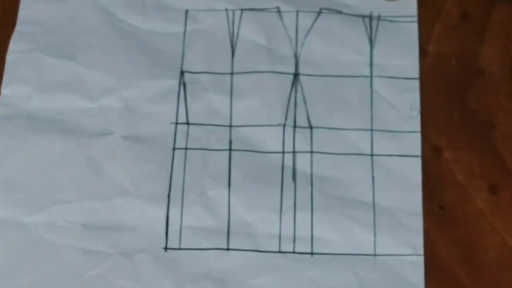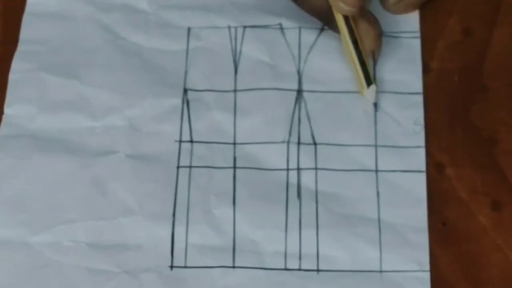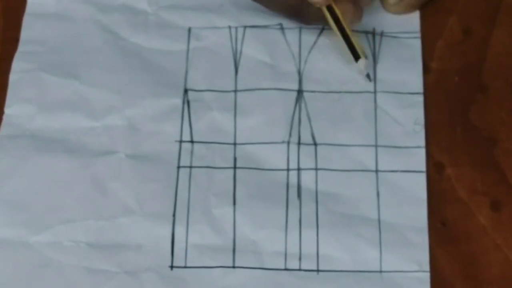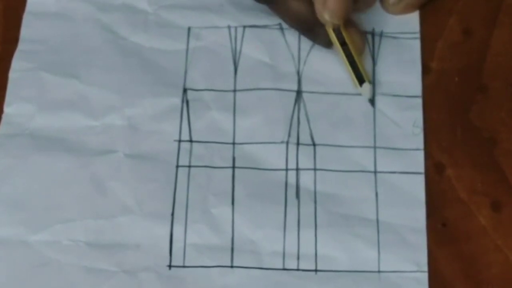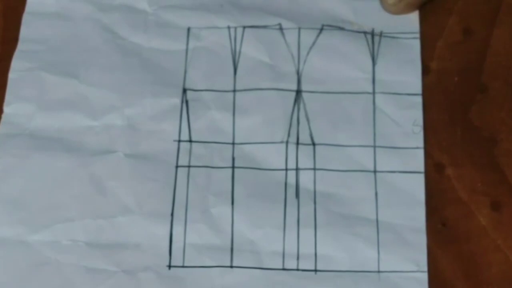Now the next thing for me is to know how to divide this pattern into panels. Okay, now this line, you can see this line is called my dart line. Now, how did I get this line? I got this line by dividing my bust span by 2. Now your bust span could be 7, your bust span could be 6.5, it could be 8.